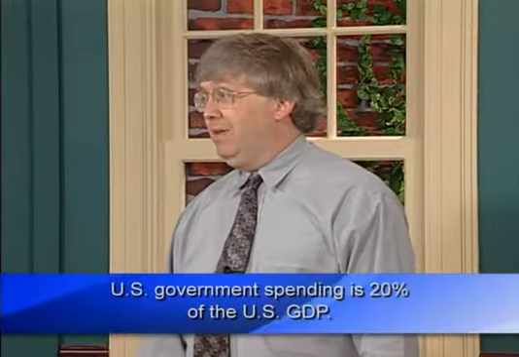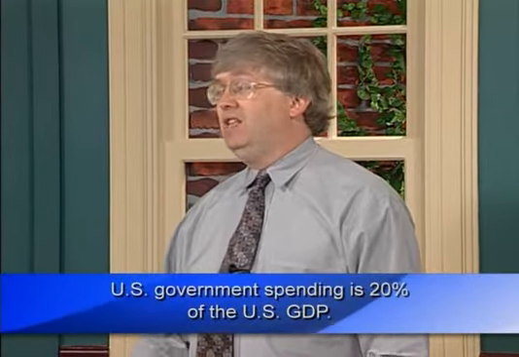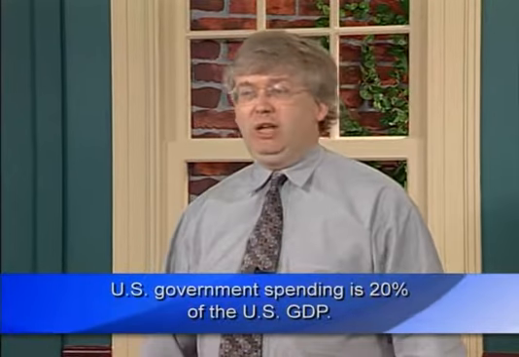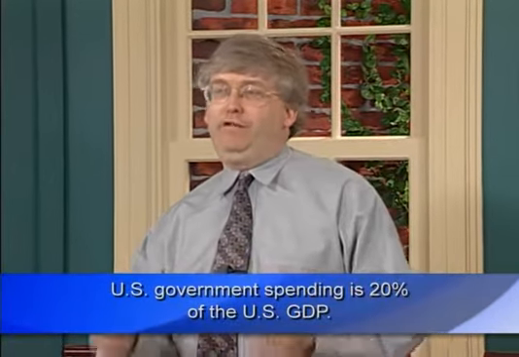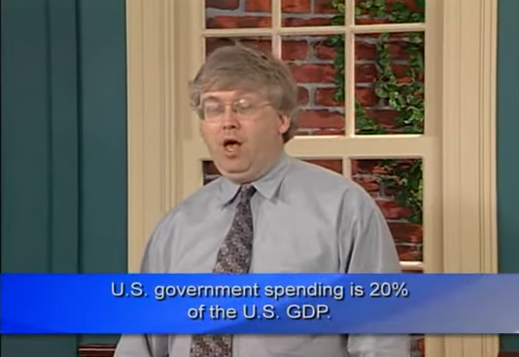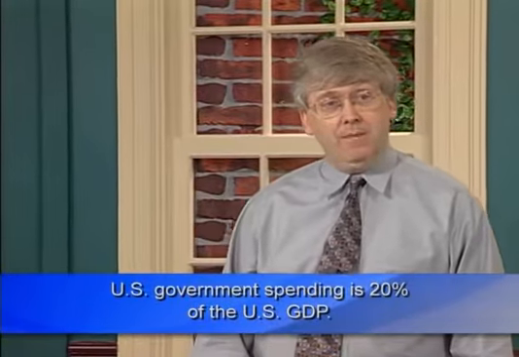The starting point for thinking about federal taxes and spending is that the federal budget is huge. Roughly speaking, the U.S. government spends 20% of U.S. GDP year in, year out, 1/5 of total U.S. GDP. According to World Bank estimates, U.S. GDP is about 30% of world GDP.